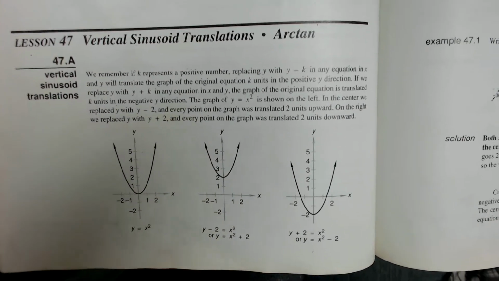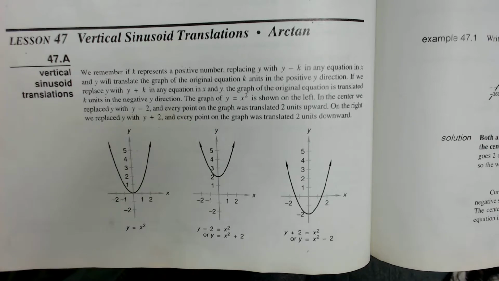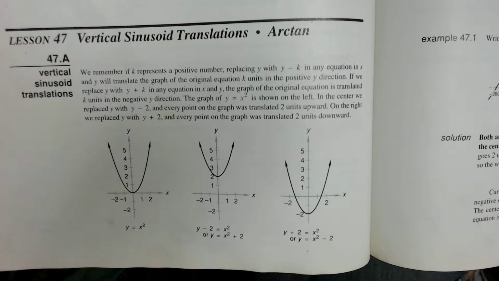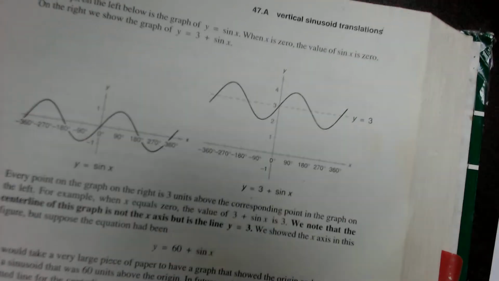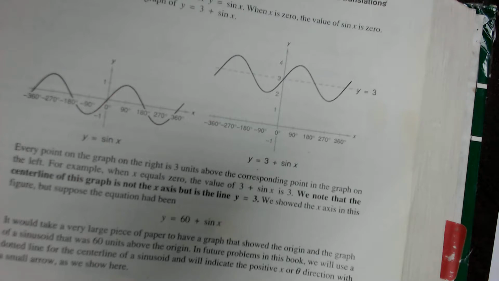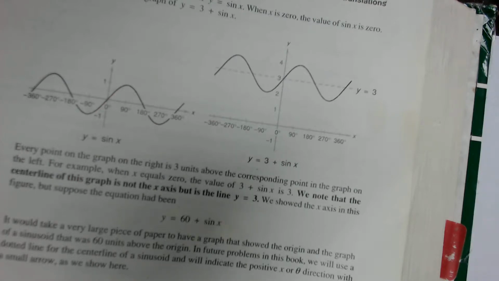Advanced Math, Lesson 47, Vertical Sinusoid Translations and Arctangent. So, again, quick recap: sinusoids are wave-like functions. The ones we're going to be focusing on in trigonometry are sine, cosine, and tangent. Not tangent, but sine and cosine.